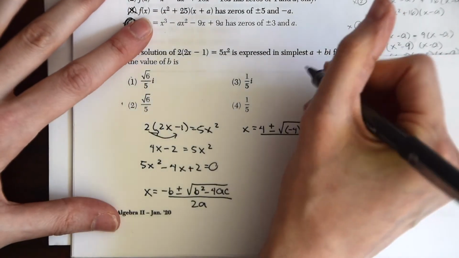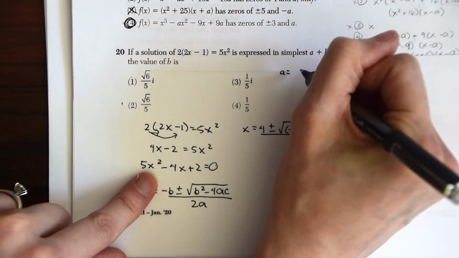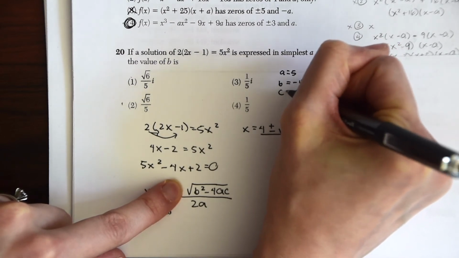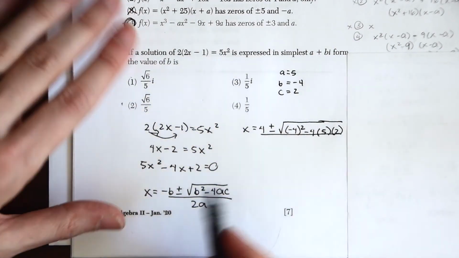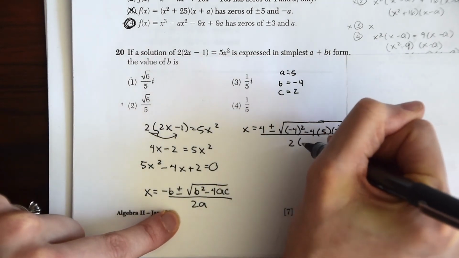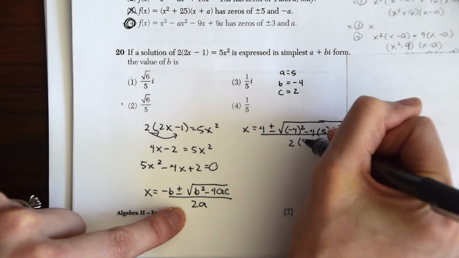Just as a little reference, let's write down the coefficients. A equals 5, b equals negative 4, and c equals 2. That's where I'm getting all these numbers from, and I'm plugging them into the quadratic formula. All over 2 times a, which is 5.